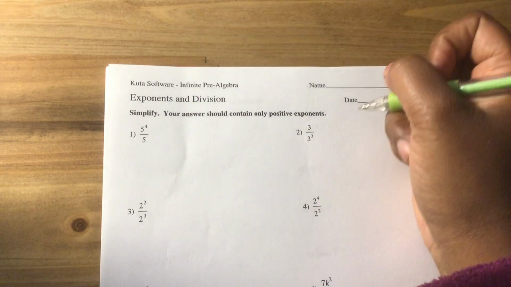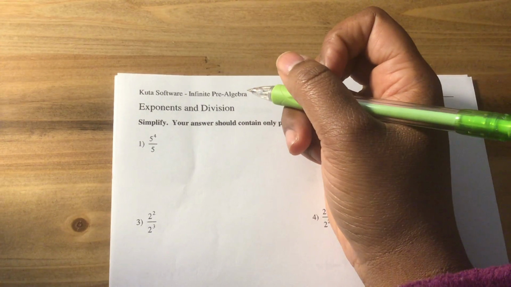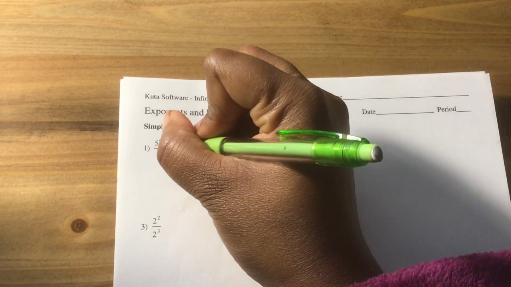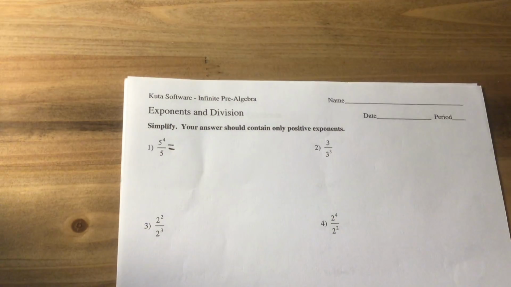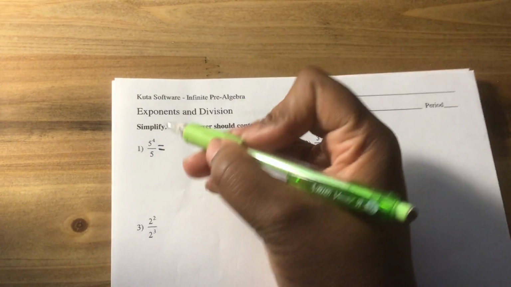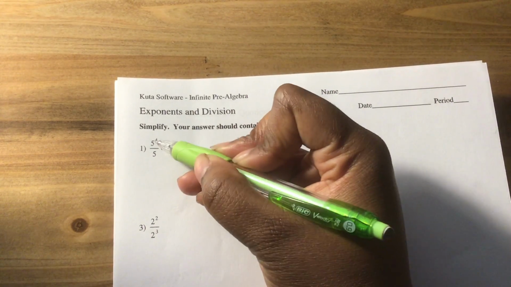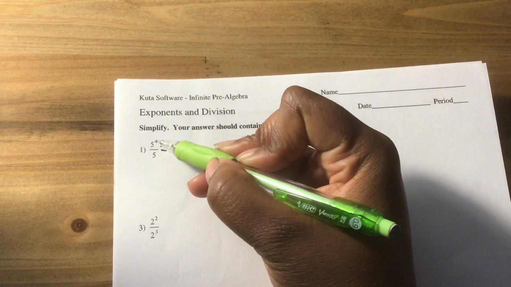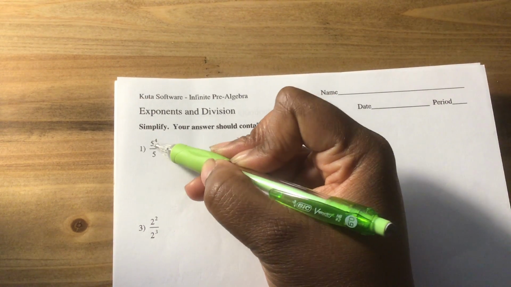All right, let's divide. Okay, so when you are dividing the exponents, the expanded form looks like this. Your numerator is the top number. This is saying 5 to the 4th power. That means we're going to multiply 5 4 times.